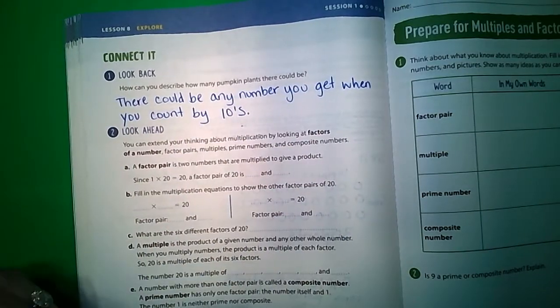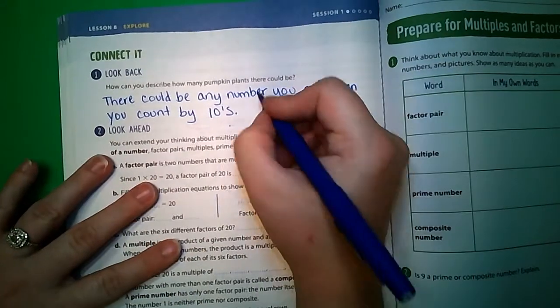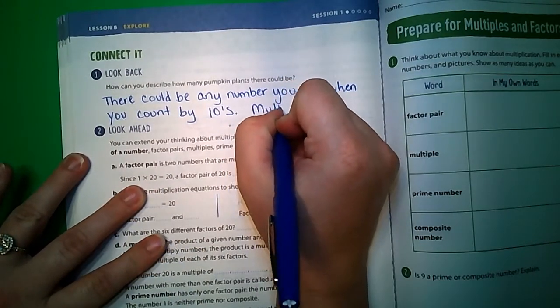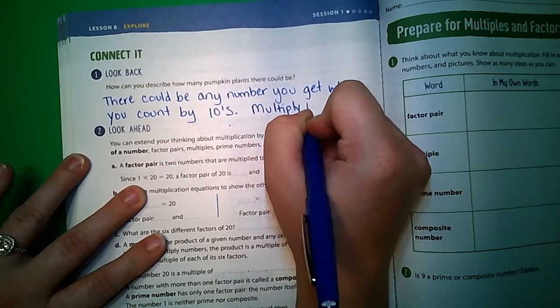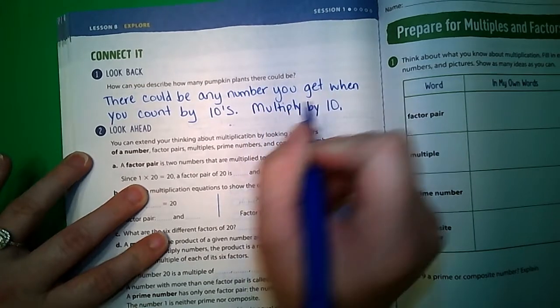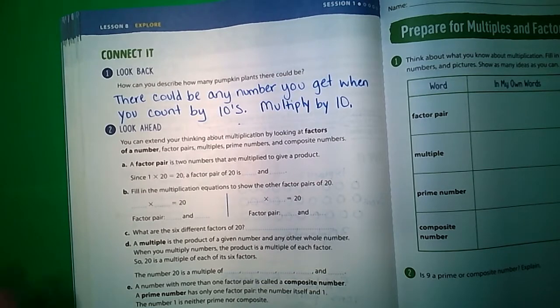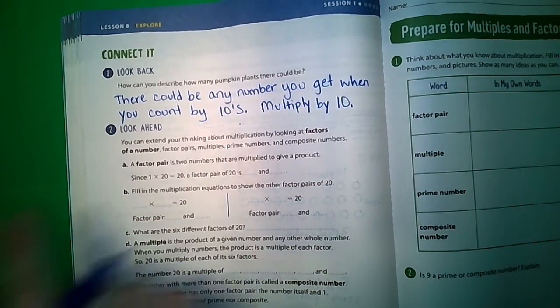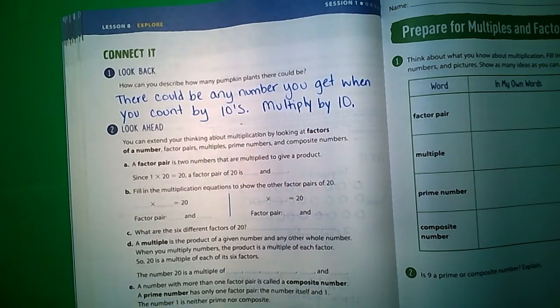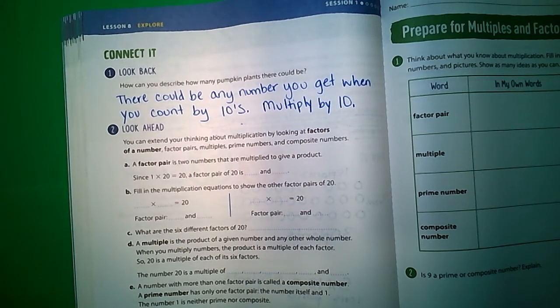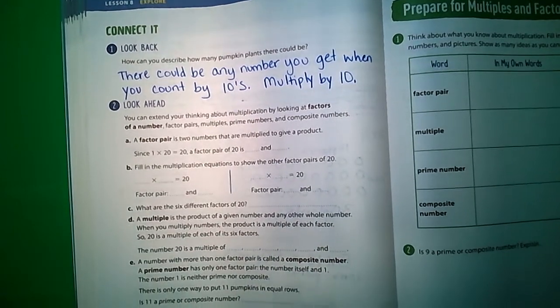So it's almost like skip counting, or you can also multiply by 10, because we know that there's 10 plants in each row. So no matter what number I use, as long as I am skip counting by 10 or multiplying by 10, that is how many plants would be in that pumpkin patch.